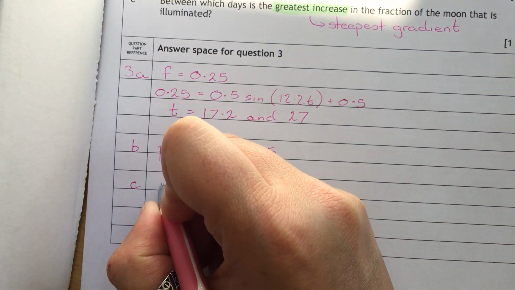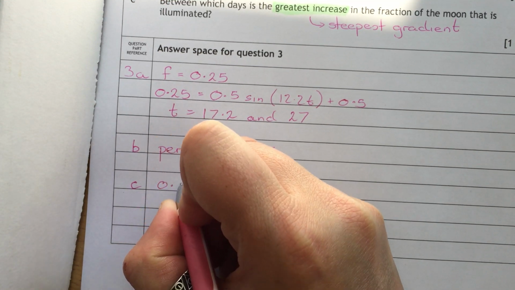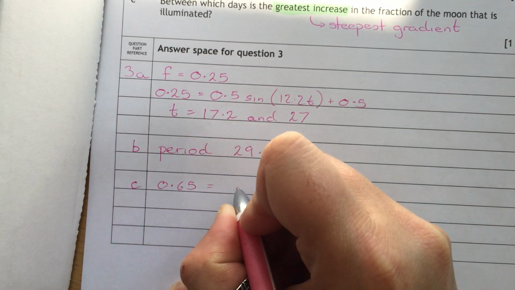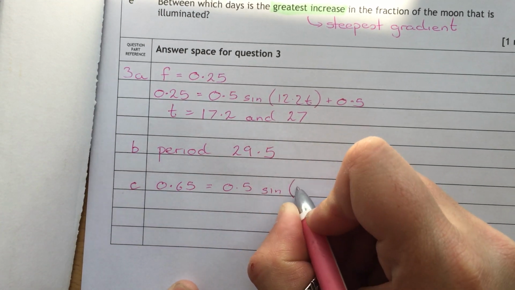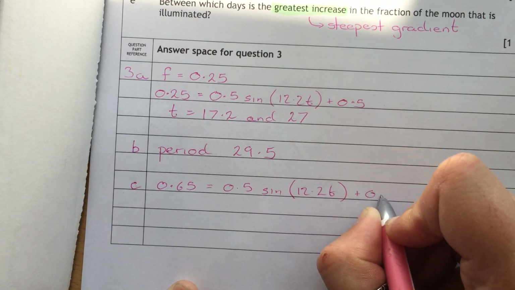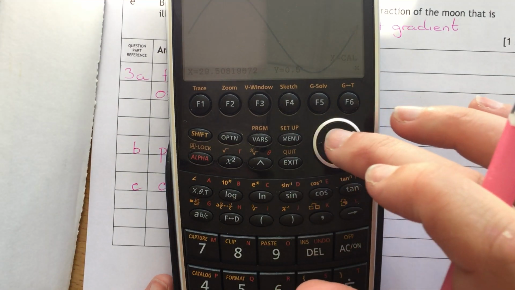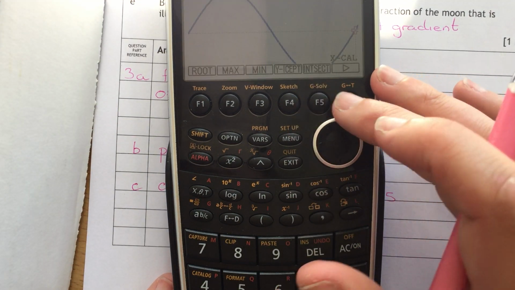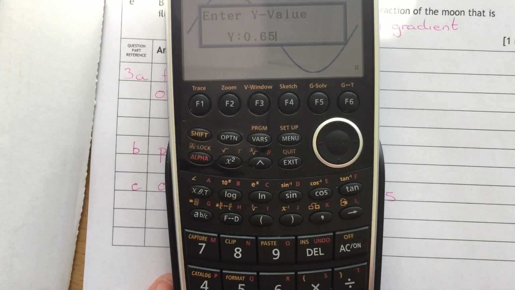So if we substitute that into our equation, we need 0.65 is 0.5 sine 12.2t plus 0.5. On our calculator, we are looking at xcal 0.65.